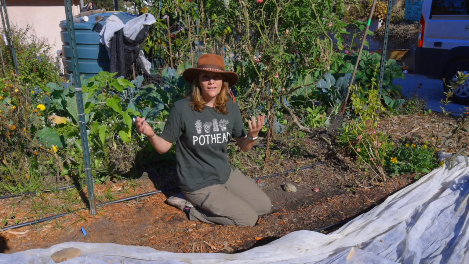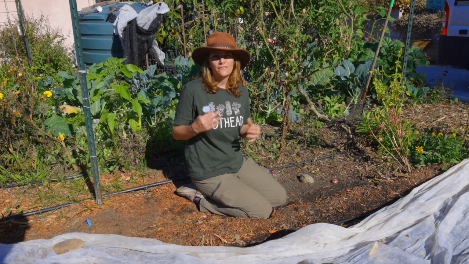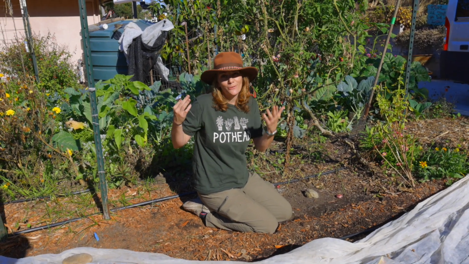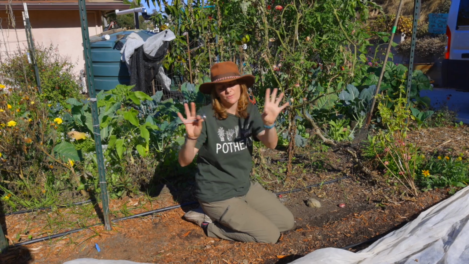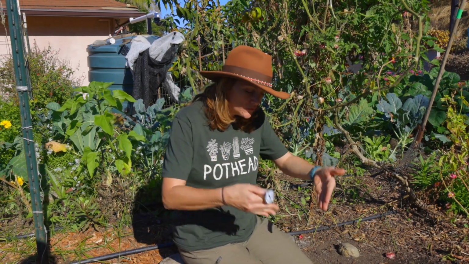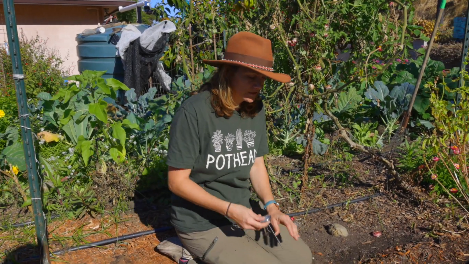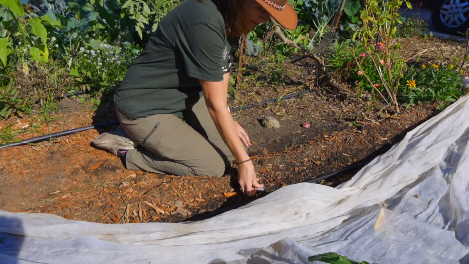Okay, so we're in the garden, it's November, it's the fall in zone 9 and 10, and the average temperature today is going to be around 70 degrees. I'm sorry, other places in the United States, don't be jealous, but it's going to be about 70 degrees today. And so let's actually look and see what the soil temperature is in the garden.